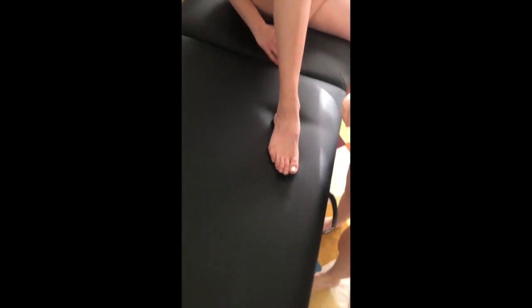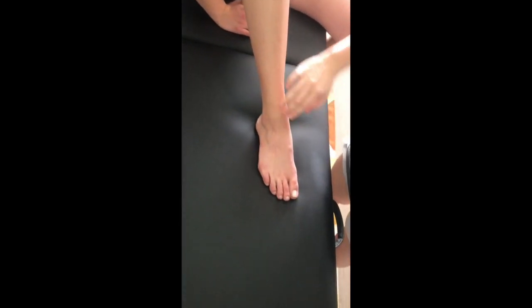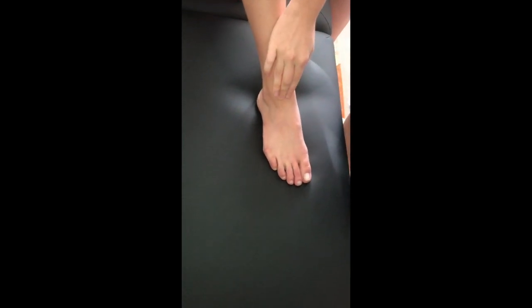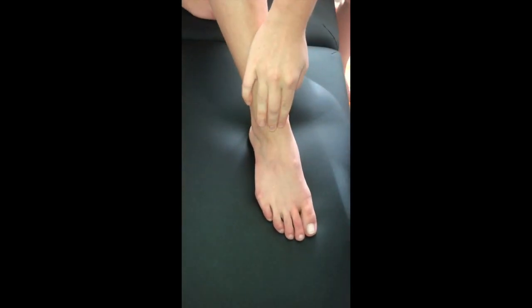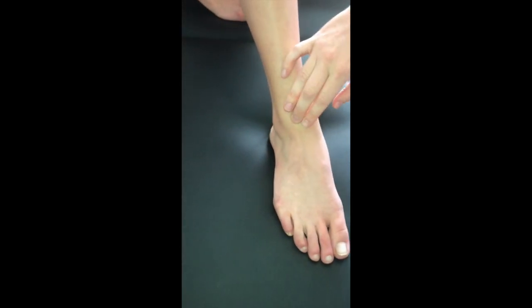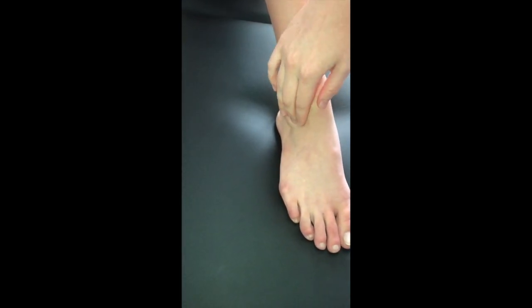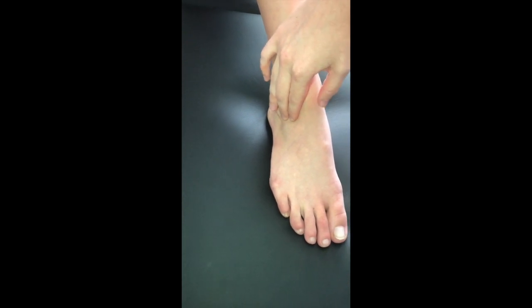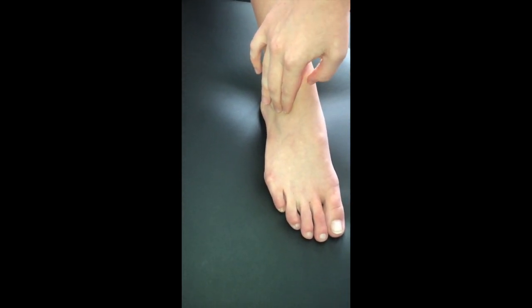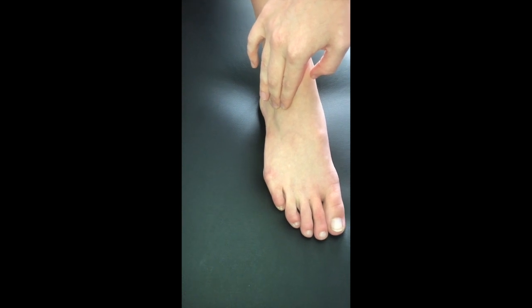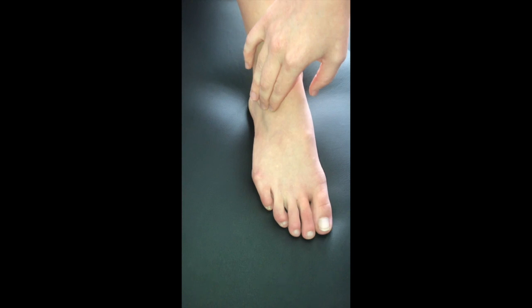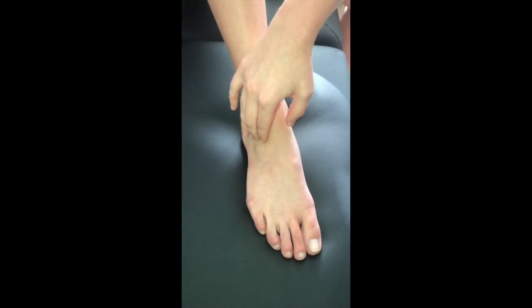The next structure I'm going to palpate is the talus. To find that, I'm going to come right between the two malleoli, and it's going to be right in here in the ankle. From here, I can feel the anterior talofibular ligament, and that is going to become taut with plantar flexion and inversion. And then it's also a common site for ankle sprains, for a lateral ankle sprain.